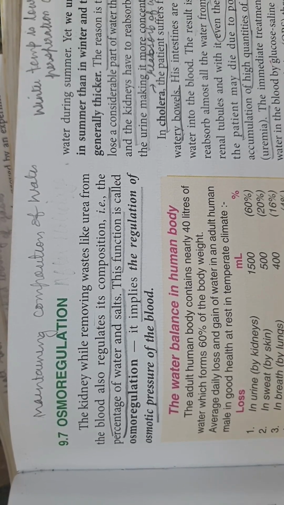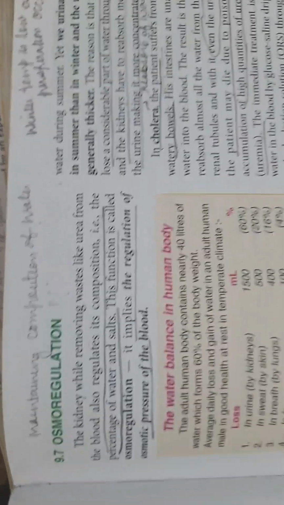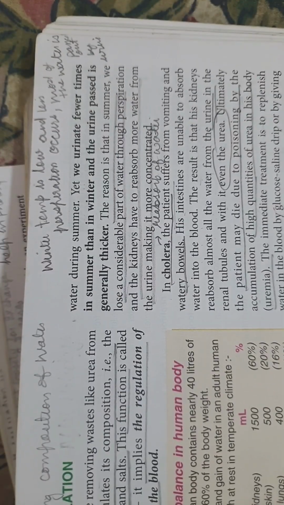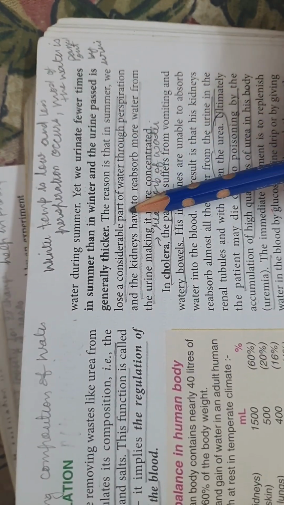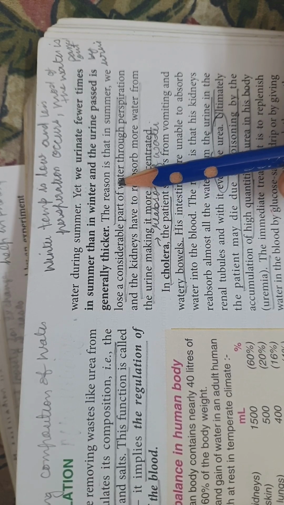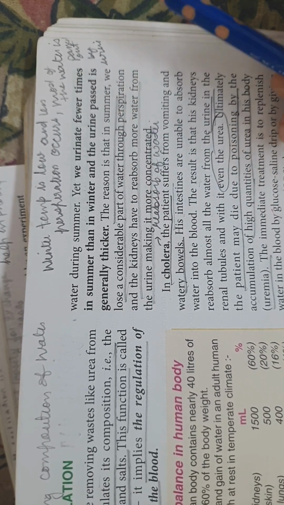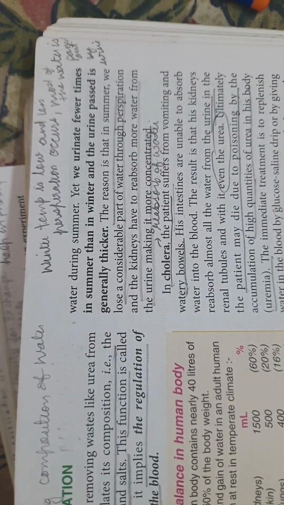Very, very important. And you have to remember one more thing from this paragraph. They can ask you why in summers we urinate fewer times compared to winter, because in summers usually what happens is we perspire.